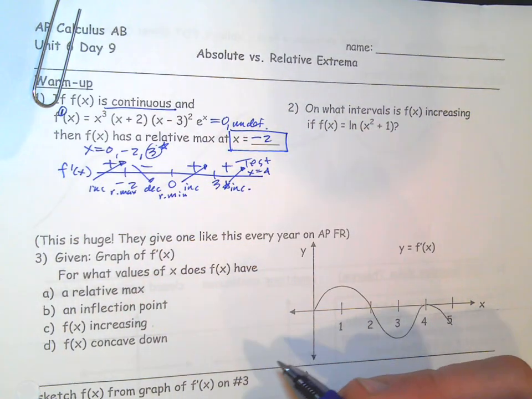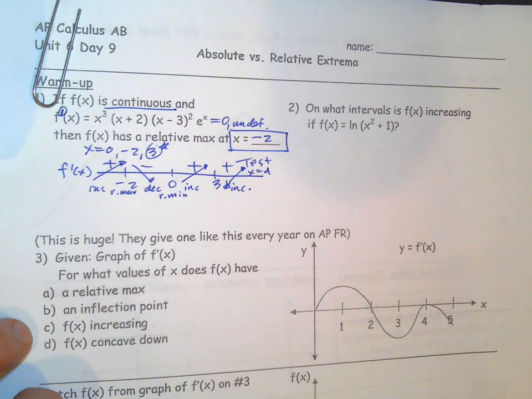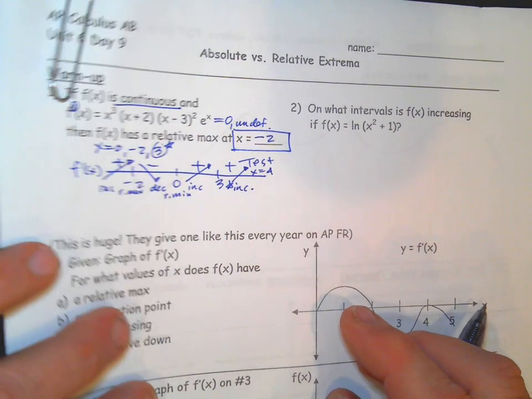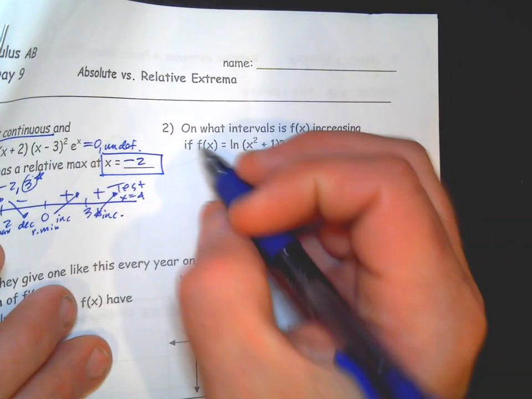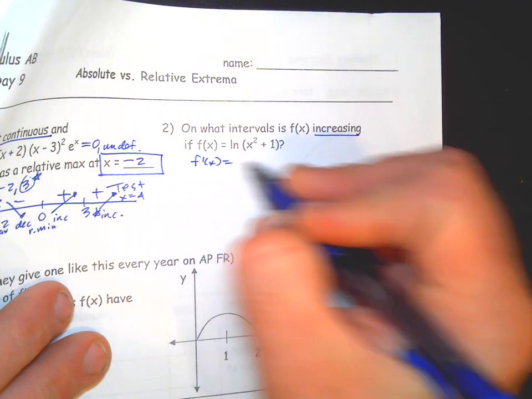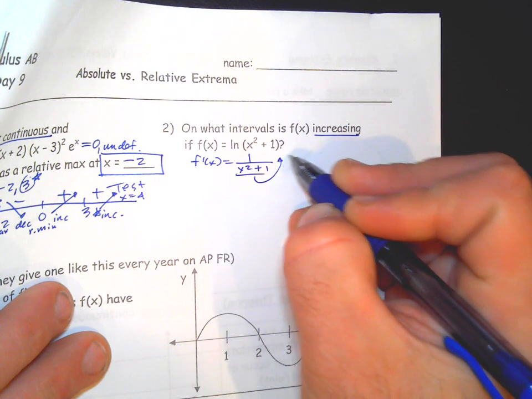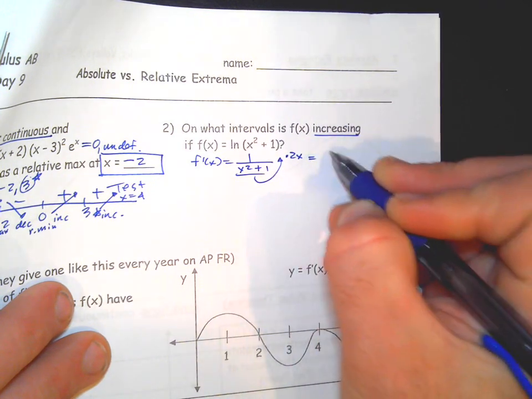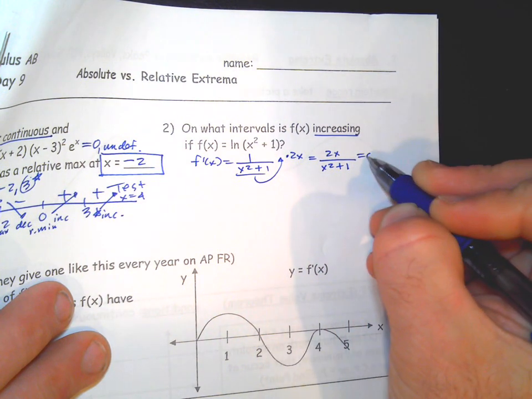We're essentially using the first derivative test for relative extrema, though we're not really explaining it. So there you go. Take advantage of that. F is increasing where? Well, we're going to do pretty much the same kind of work. We take the derivative, 1 over what's inside, times the derivative of what's inside, chain rule. So we get 2x over x squared plus 1, equals 0 or undefined.